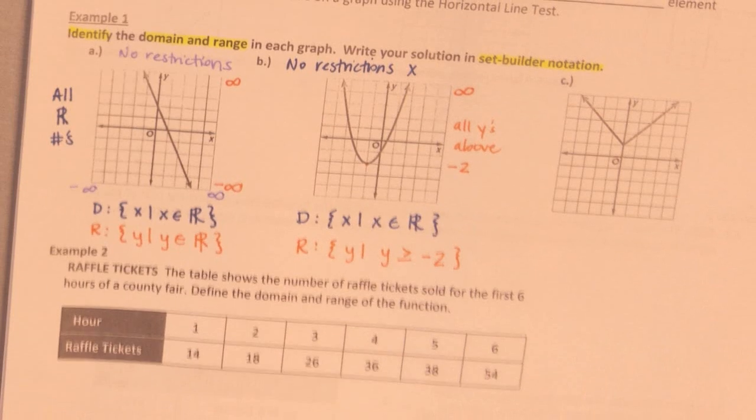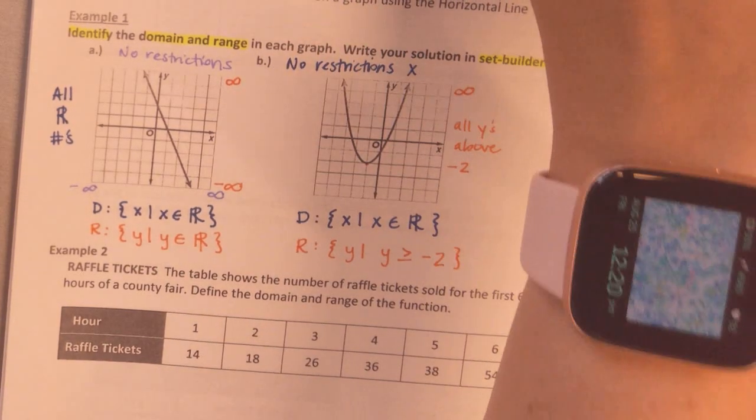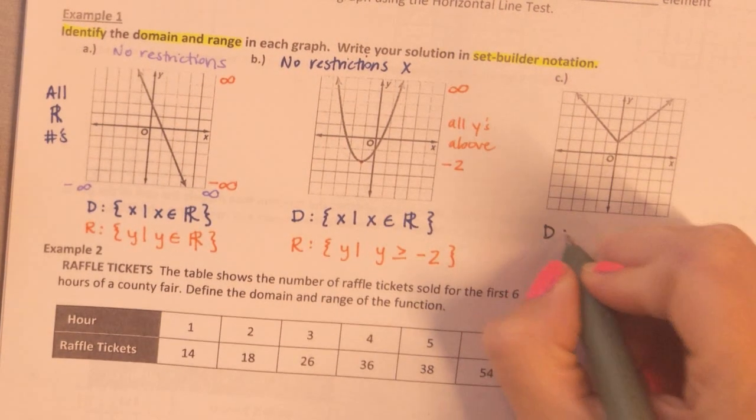Alright, and then I'm going to have you do C with your row. Again, I want you to do the domain and the range, and it's going to be in set builder notation.